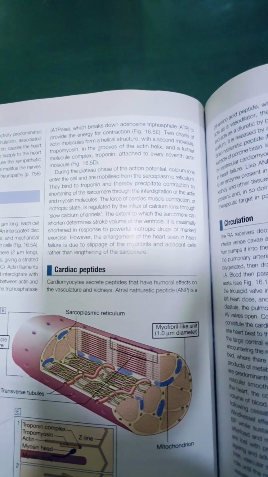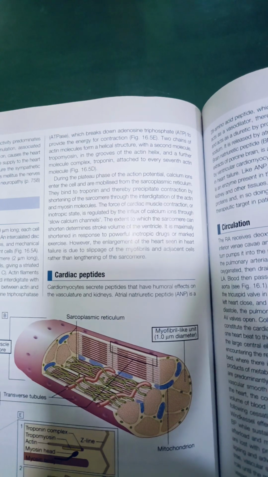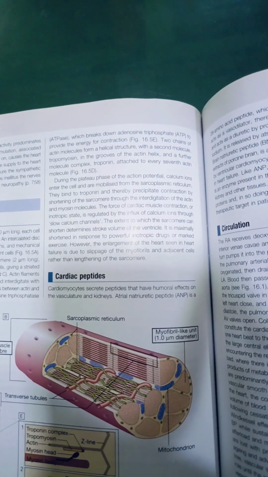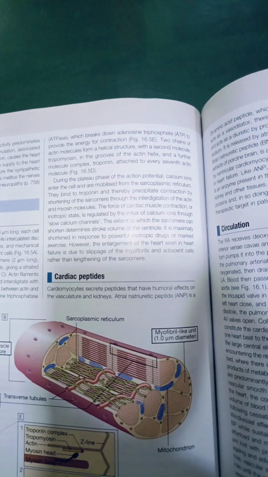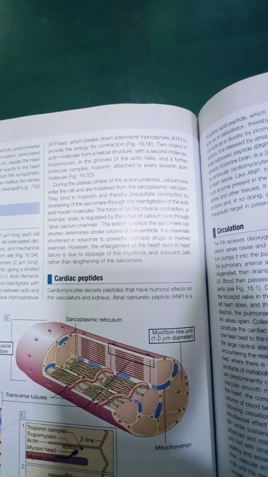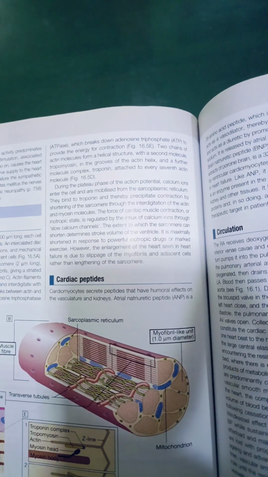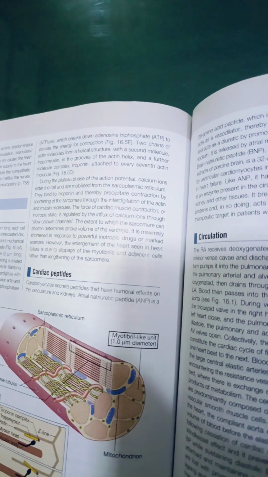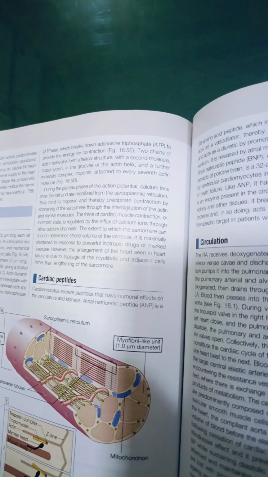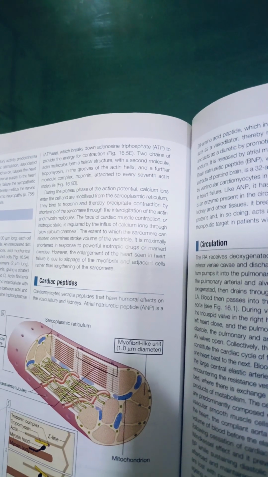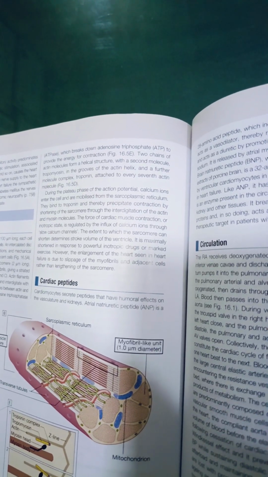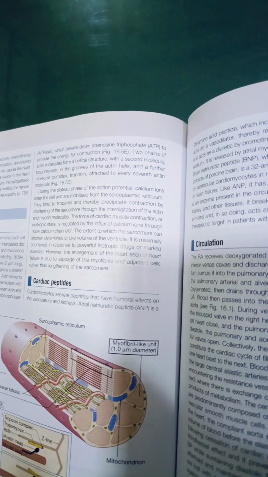There are two cardiac peptides, ANP and BNP. Atrial natriuretic peptide and BNP is brain natriuretic peptide. ANP is a vasodilator and BNP is a vasoconstrictor.